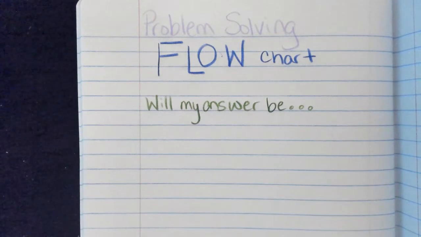Will my answer be, because in a word problem, like if it's telling you there's this many cookies and this many kids, and it asks you how many cookies each kid gets, well, you have this sense that nobody can have more than the cookies that the teacher brought, right? So you know that your answer is going to be smaller than the total number of cookies. Whereas if they say each kid got this many cookies, and there were this many kids, how many cookies did the teacher bake? Well, you know that answer has to be bigger than the amount she gave to each kid.